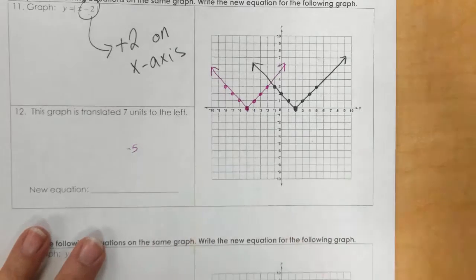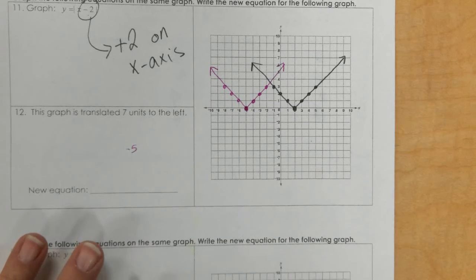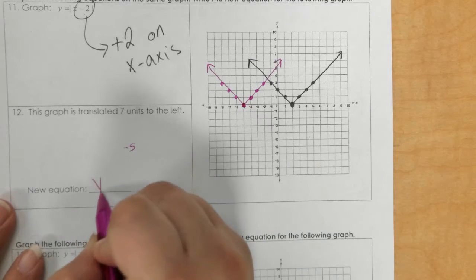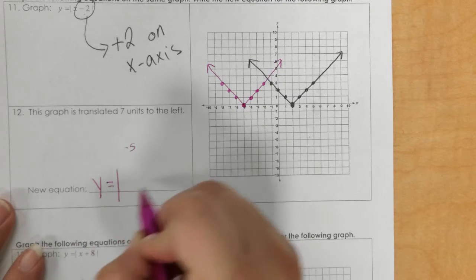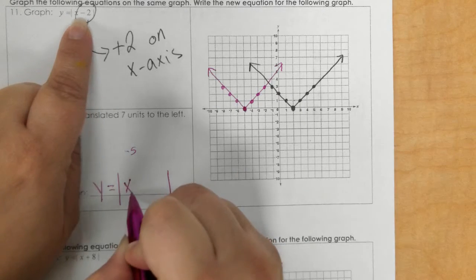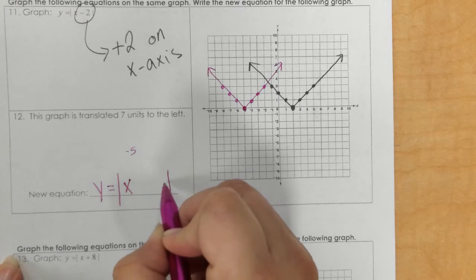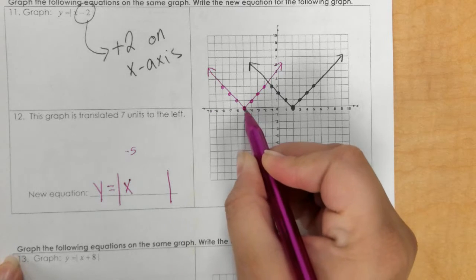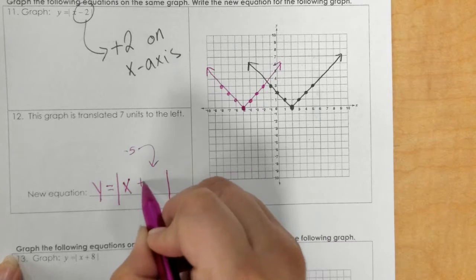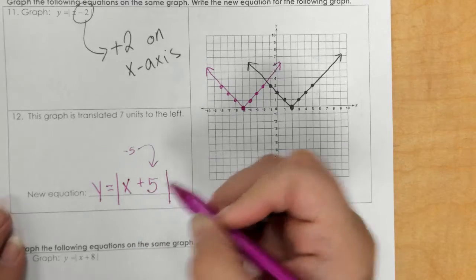Okay, so when I write my equation, I still need to have the y equals and the absolute value. And I want to write it similar to this. So x, it either be +5 or -5. So even though we're at -5, when you put it into the equation, you do the opposite. So you would have +5.